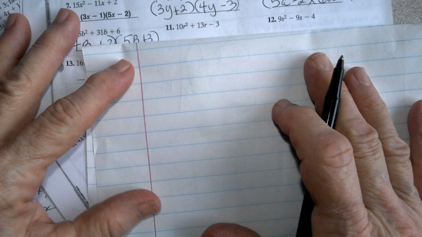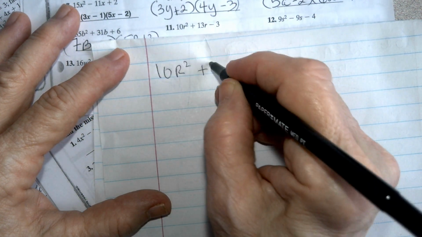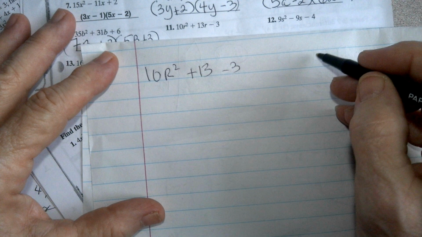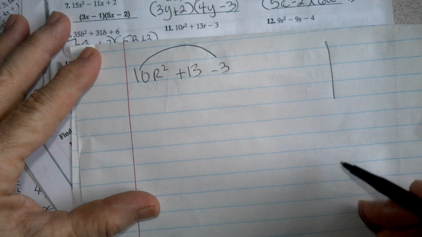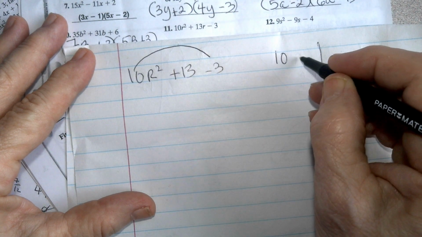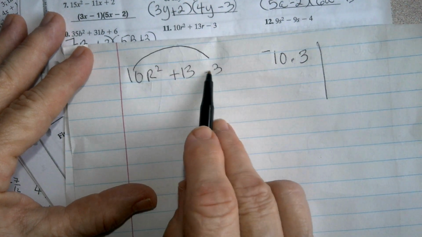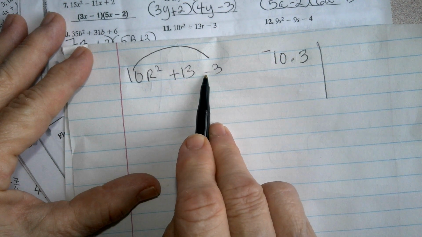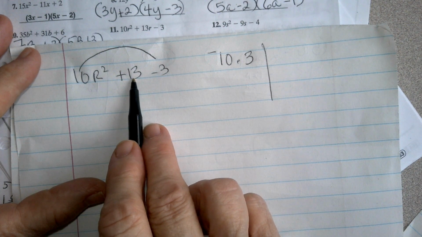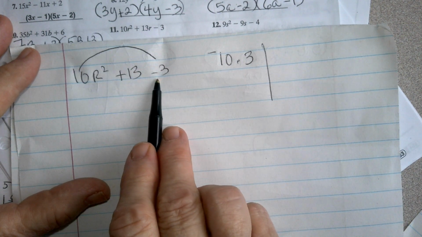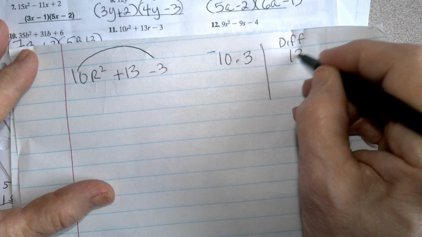Okay, so this one, number 11, is 10r squared plus 13r minus 3. So I'm going to take the first times the last, 10 times 3, and it's going to end up being a negative. Because that's a negative, are we going to sum our products to get 13 or take the difference? Take the difference. The difference has to come to a positive 13.